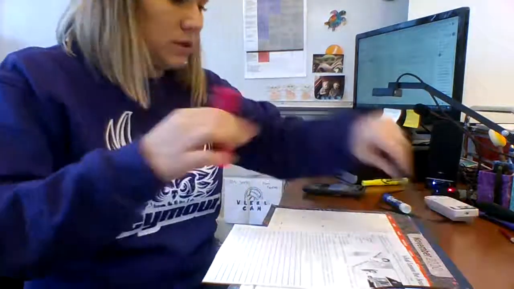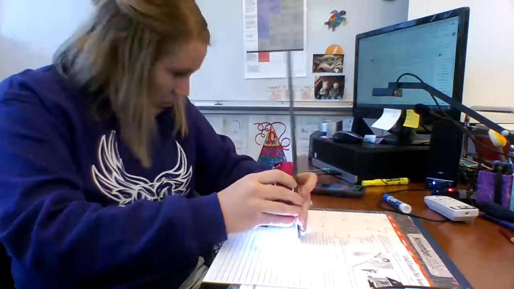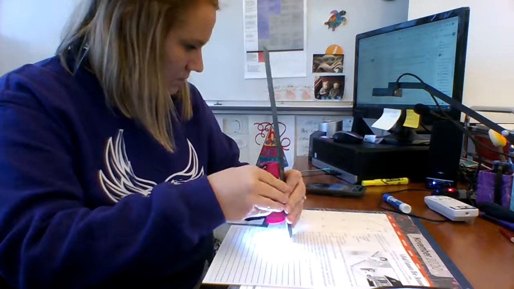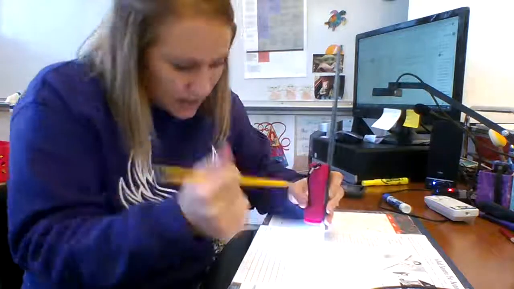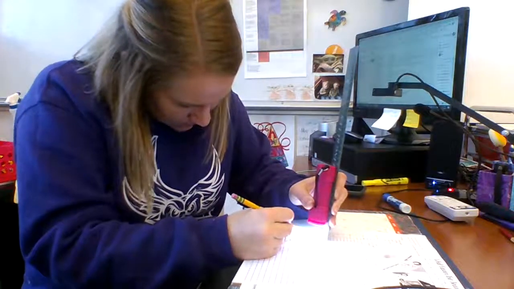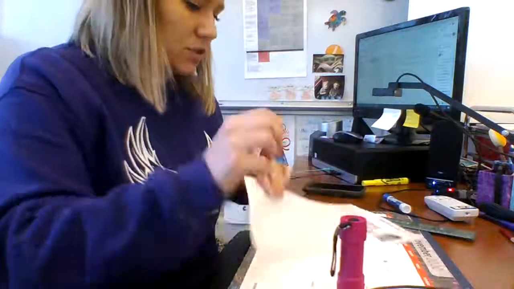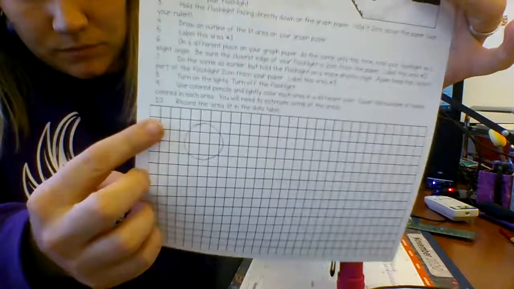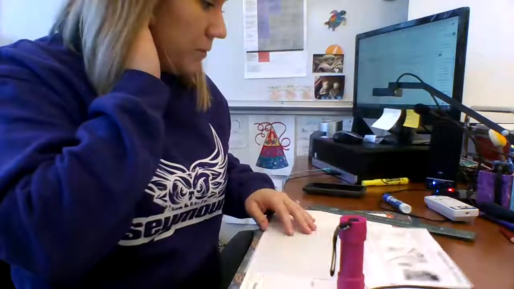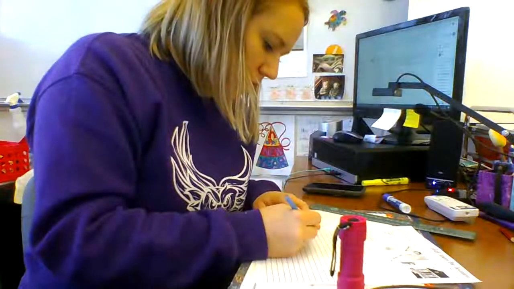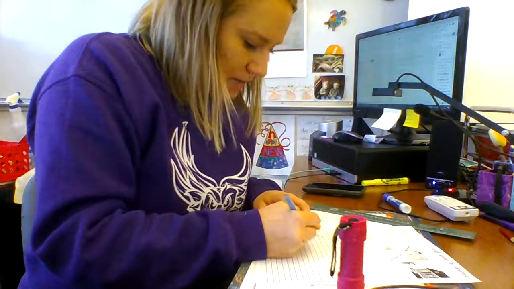So they should have a flashlight, and with their flashlight, they're going to hold it at a straight angle pointing down, and they're going to circle this small area that this makes. So if I just circle this outline, and I know it's hard for you to see on camera, I make a circle that's about this big. Okay. And so I'm going to color that in. That's going to be area 1. Now, area 1 has my flashlight at a direct angle pointing straight down.